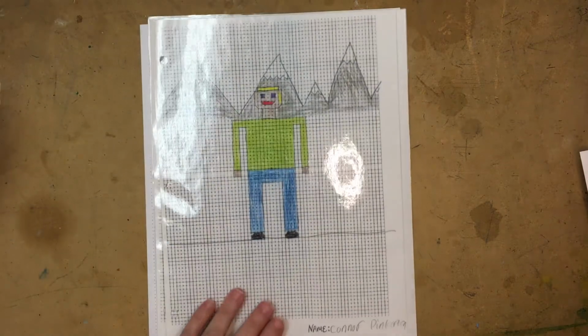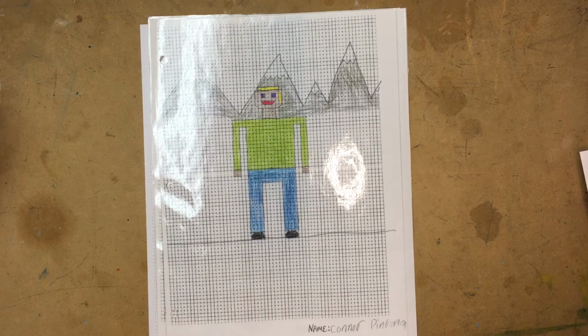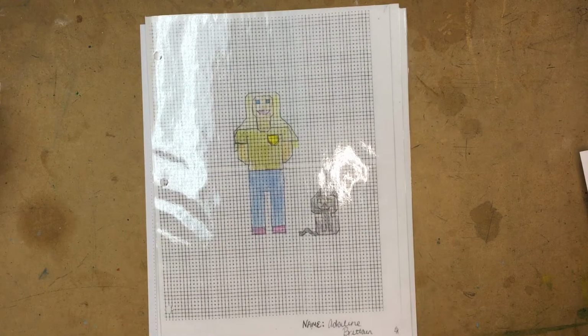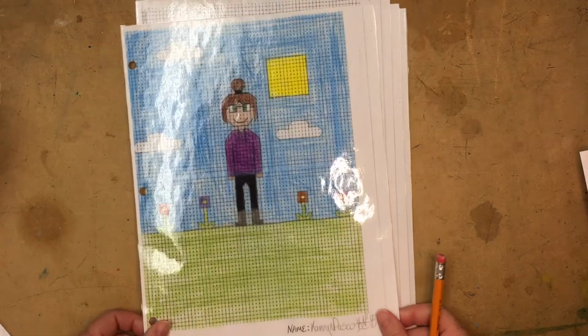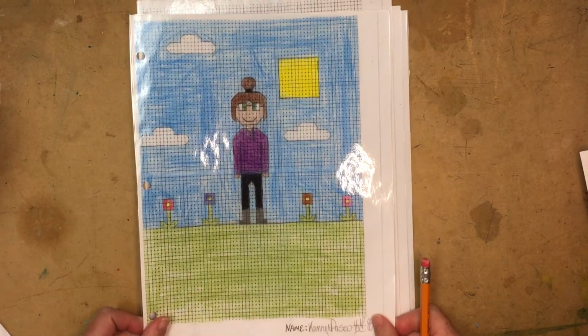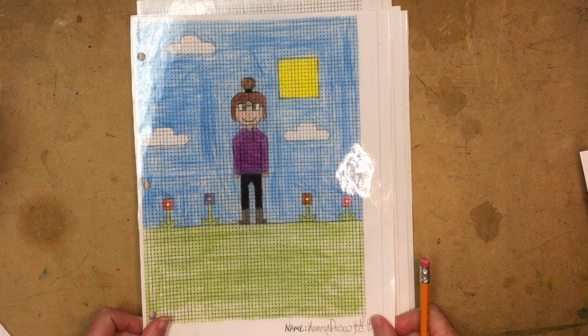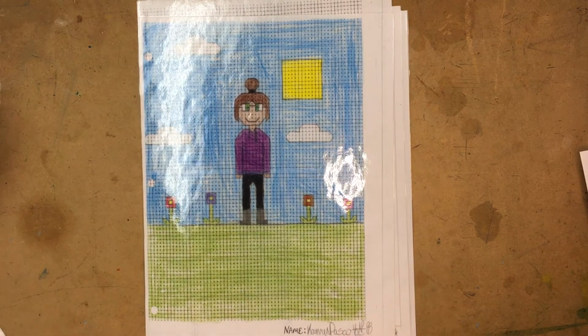You could add a background. You could add your cat or your dog. You could really go fancy and fill in the whole background.